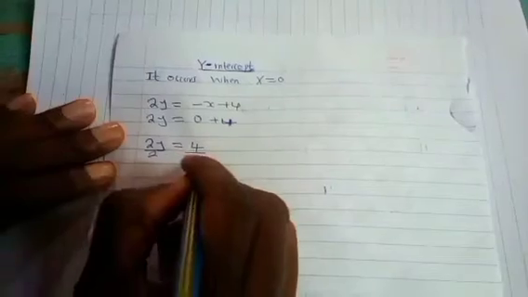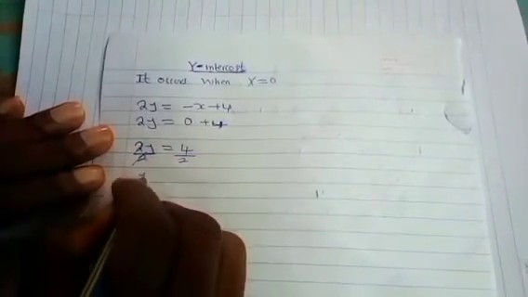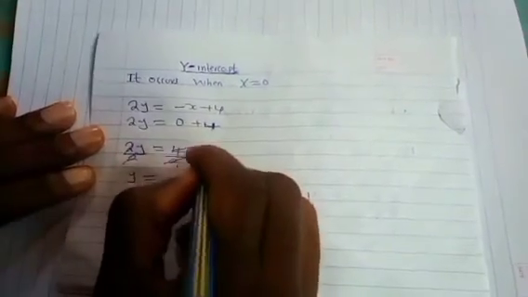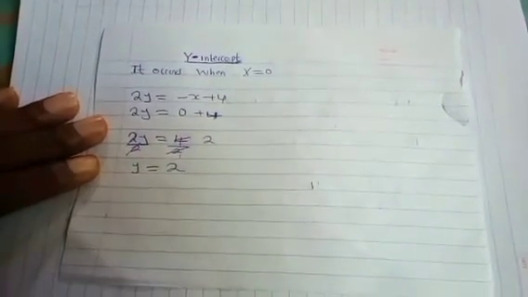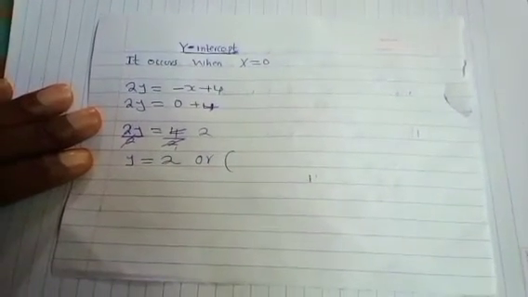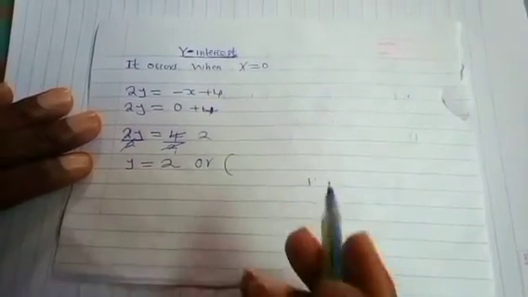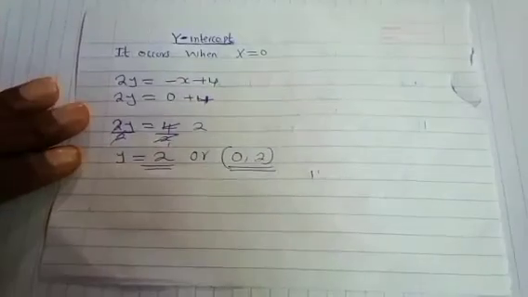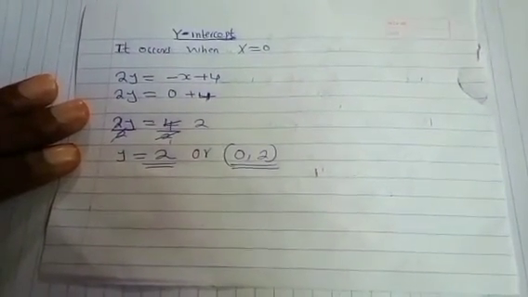So you divide here by 2. You divide here by 2. So you get y is equal to 4 over 2, which is 2. Or we can write it as a coordinate. You start with the value of x, then the value of y. The value of x is 0, and the value of y is 2. So this becomes the y-intercept.